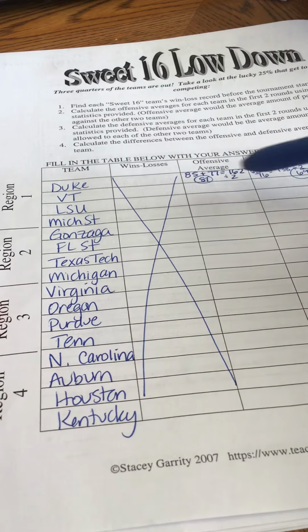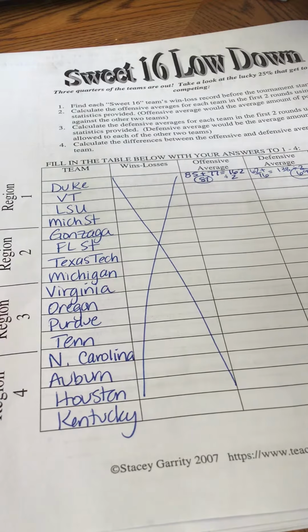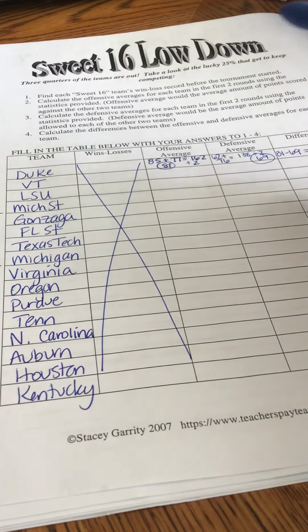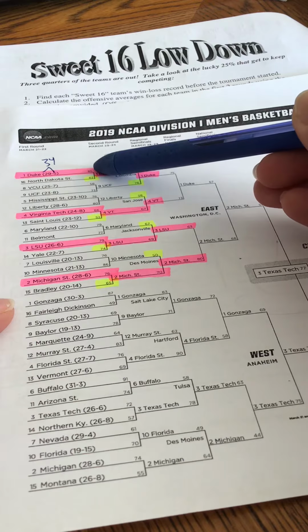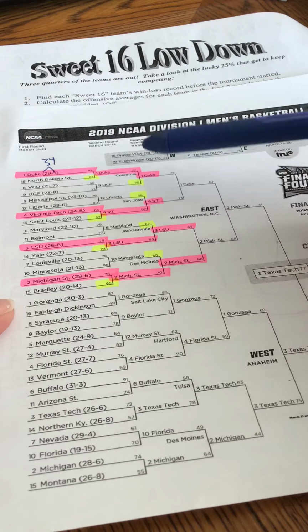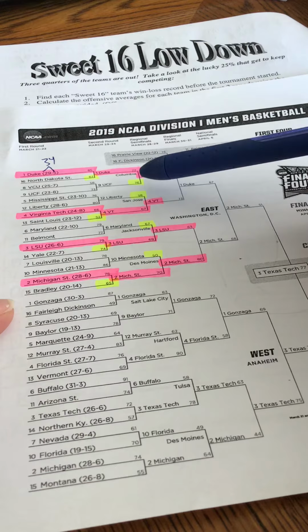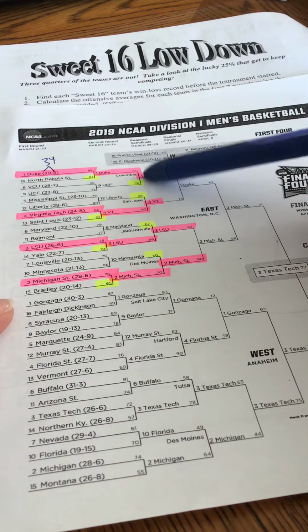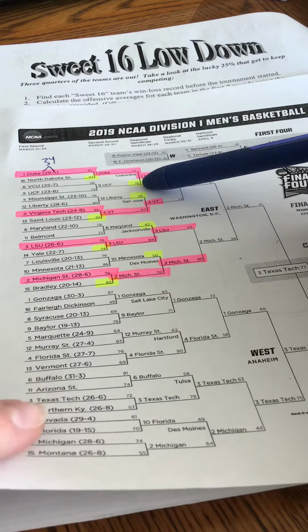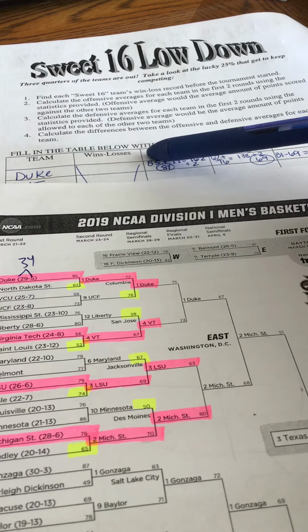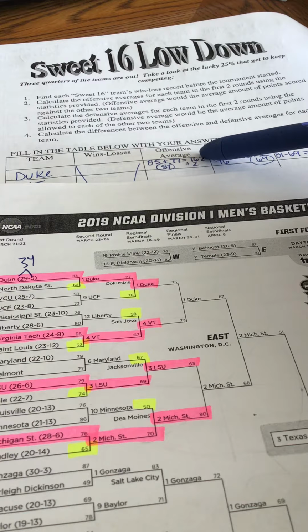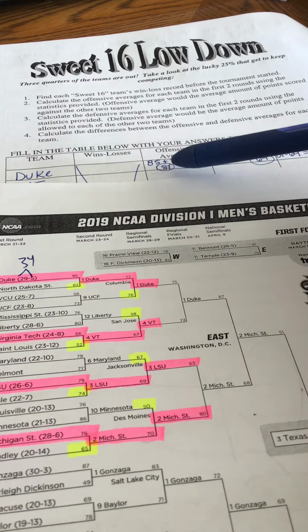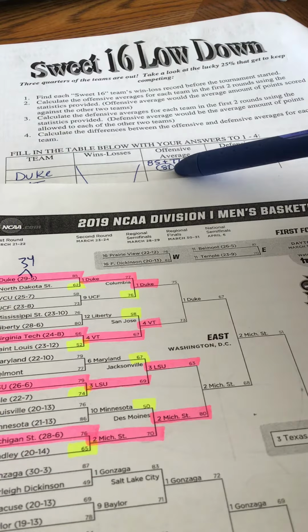Okay, then we have something called an offensive average and a defensive average. Your offensive average is how many points you scored. I color-coded this. When Duke played North Dakota State, Duke scored 85 points, the other team scored 62, and then Duke scored 77 points, and then UCF scored 76. That was a very close game. So in terms of offensive points, Duke scored 85 and 77, which if you add those together is 162. If you average it, it is 81. So their offensive average is 81.